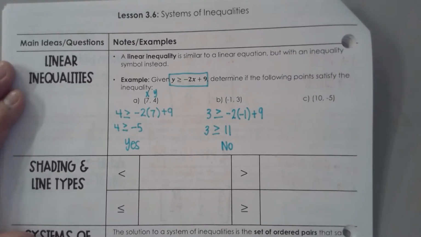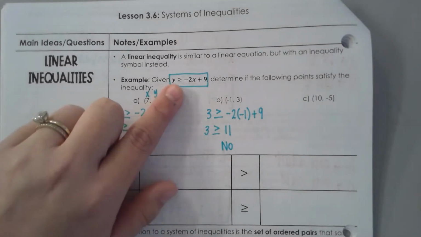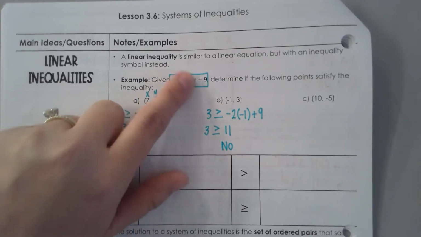Is it always going to be greater than or equal to, or is it going to be less than? It could be any of them. I'm just basing it on the one that was given to me in the problem. So it just depends on whatever the directions ask you for.